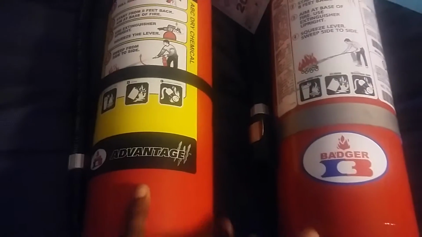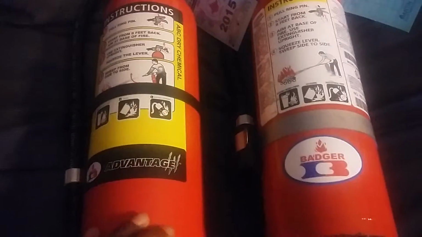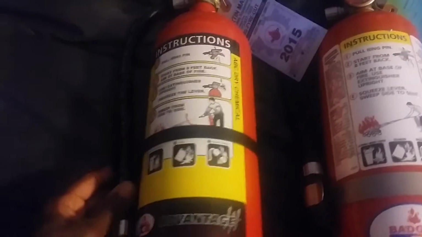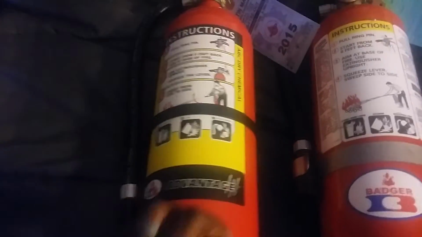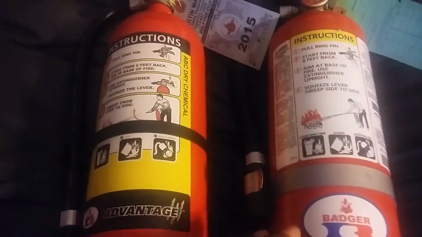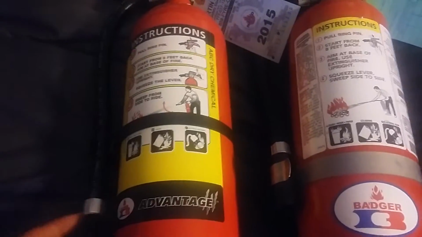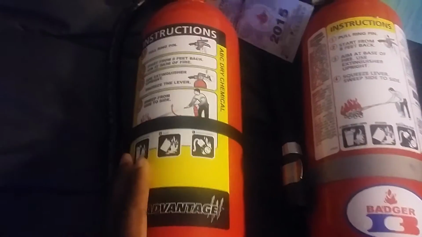I own a bunch of fire extinguishers. I got about 3 of them. These are the biggest ones that I have. They're called A, B, and C dry chemical fire extinguishers, and they're good for all types of fires. We're going to address those types of fires. I'm not going to do any demonstrations. This is just a quick explanation about different types of fires.